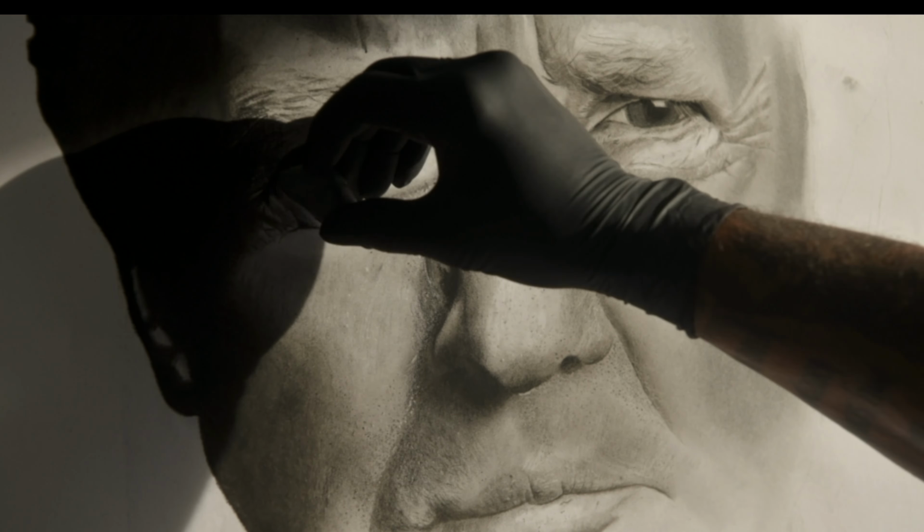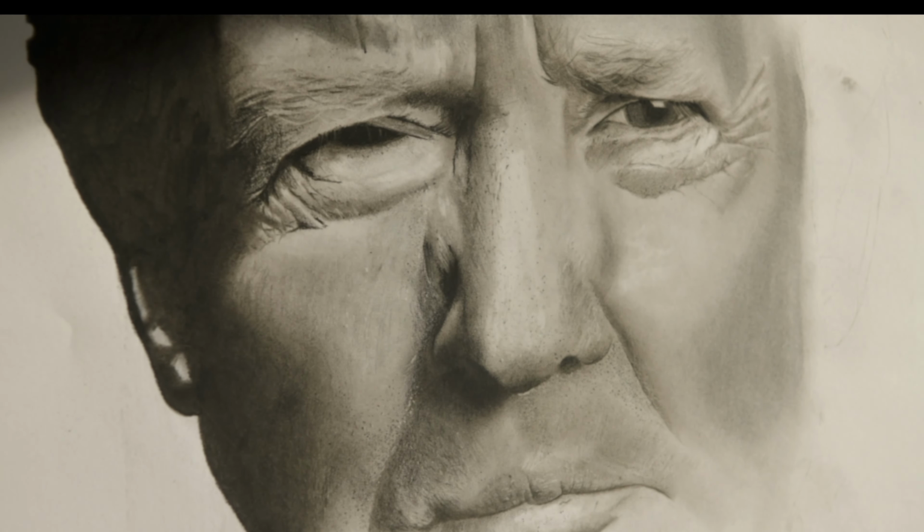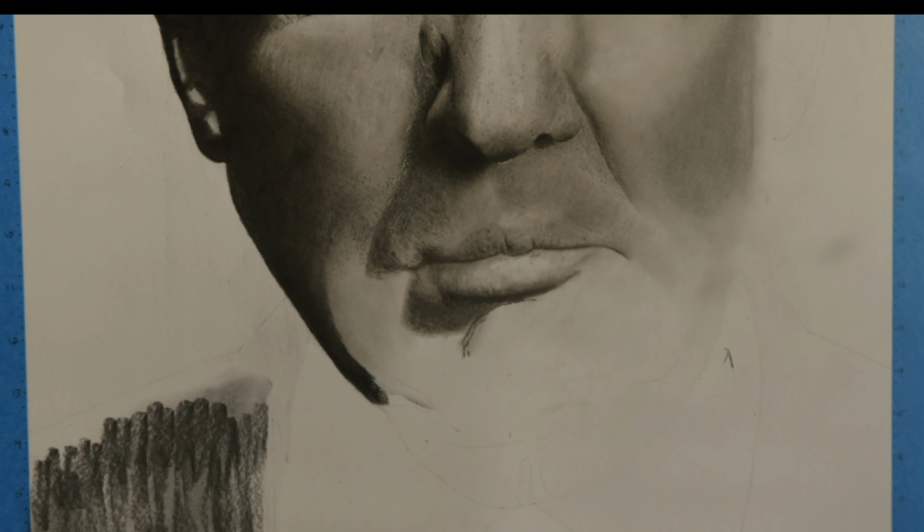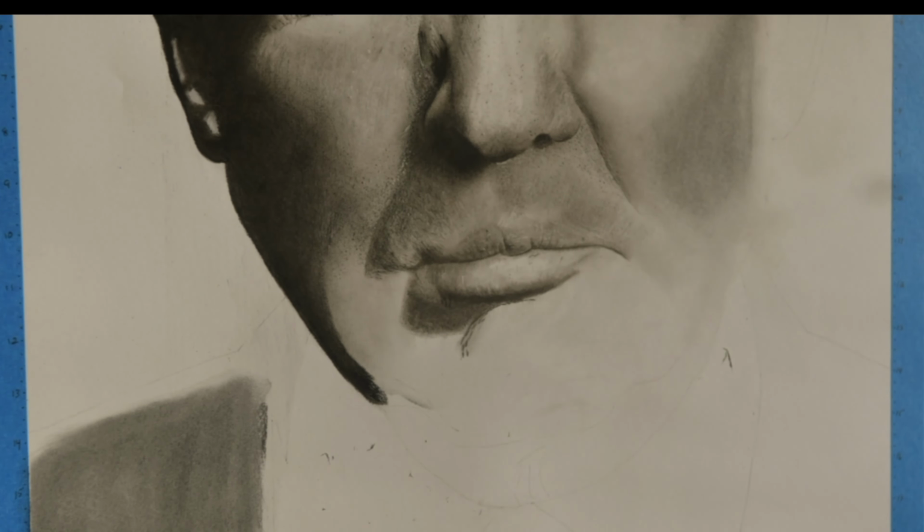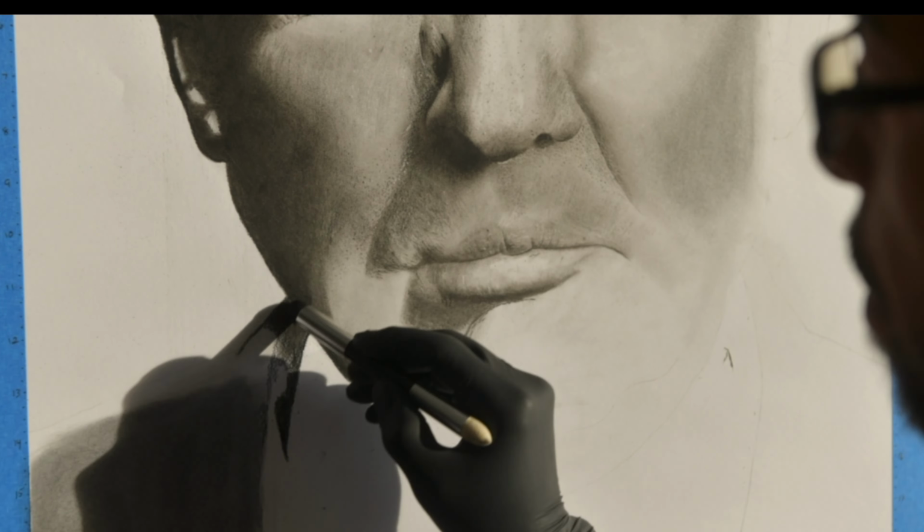So I said, you know what? Let's apply the shading, and let's work on the suit. Let's work on the jacket, and let's really try to get this done.